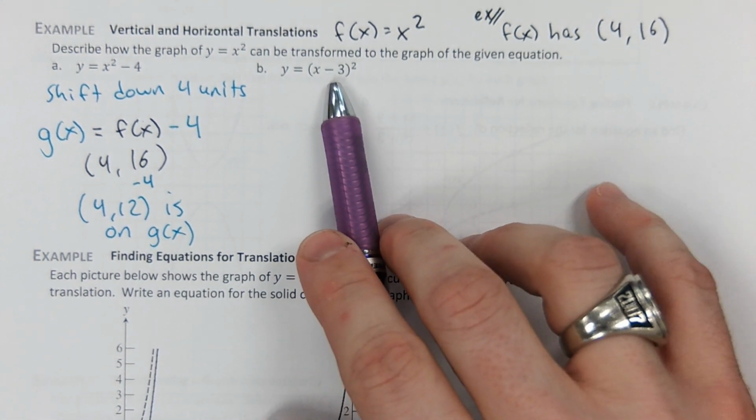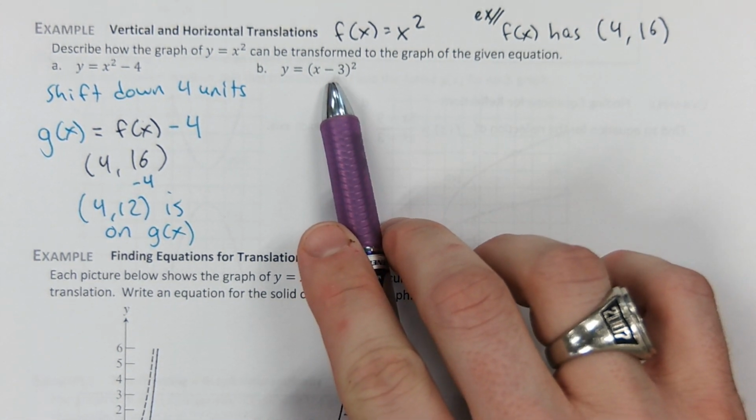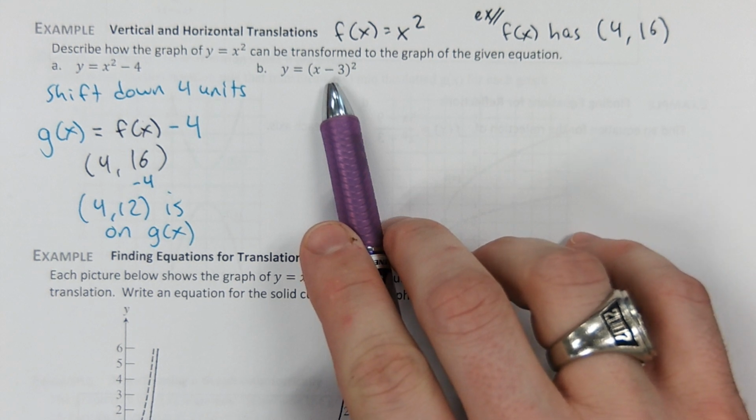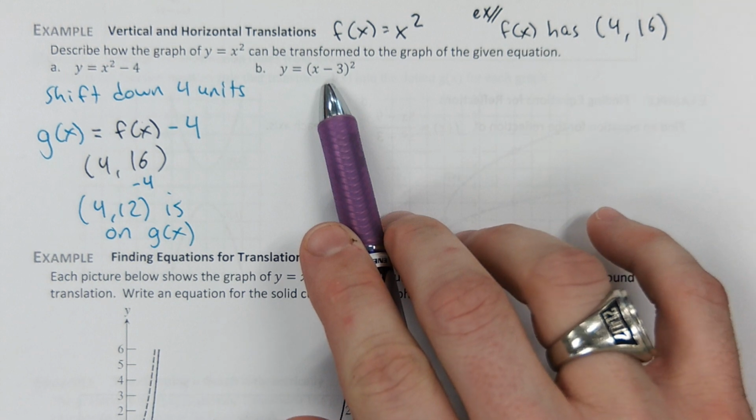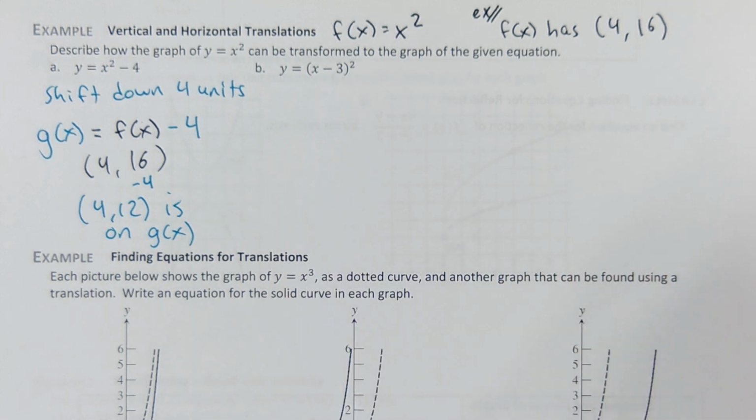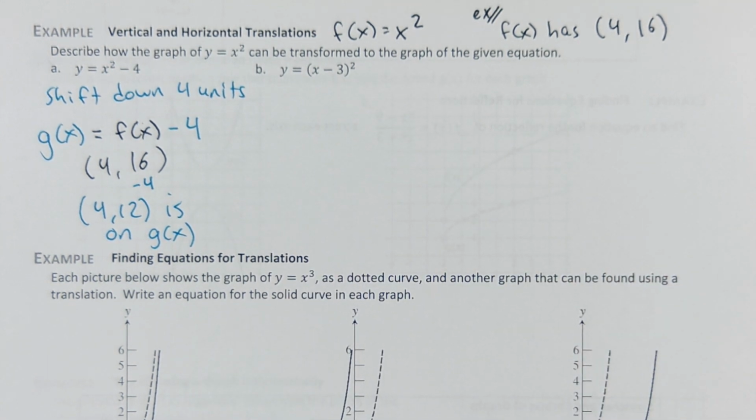Trent, would you say this is an inside change or an outside change? Inside. Inside, I 100% agree. Since it's inside the structure, am I changing the x's or the y's? X's, awesome. And for vocabulary purposes, when you change your x's, is that a vertical or a horizontal change? Horizontal. Horizontal, just like the horizon. So we know we have a horizontal something or other.